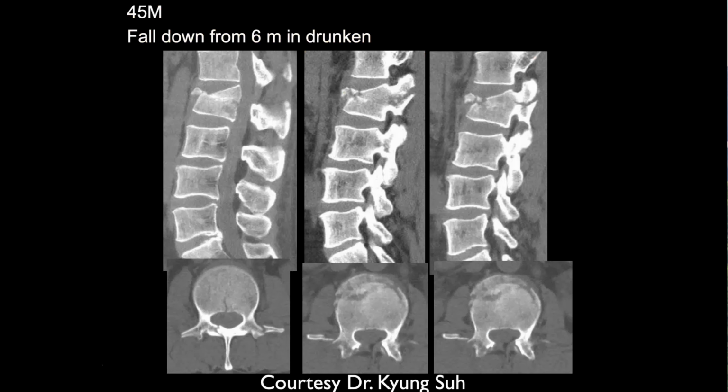45-year-old male, fall down from 6M, drunk. I guess he's still drunk while he's writing that. I think 6M means 6 meters. 6 meters, okay. Sounds like he shouldn't even be alive. So I don't know. It sounds like a pretty big fall.